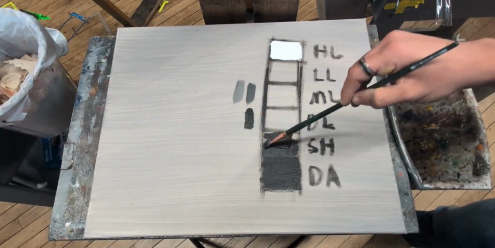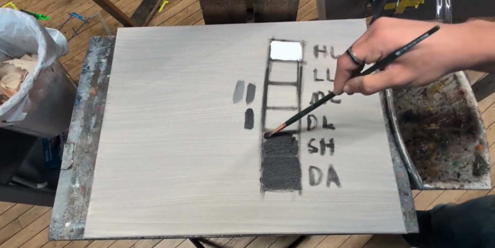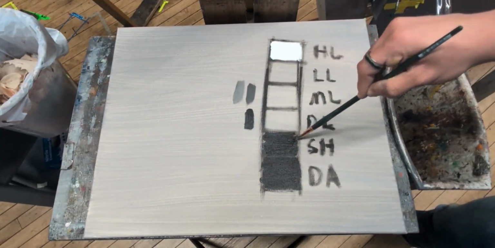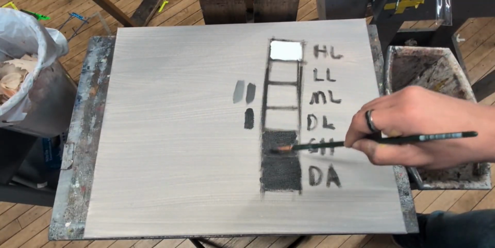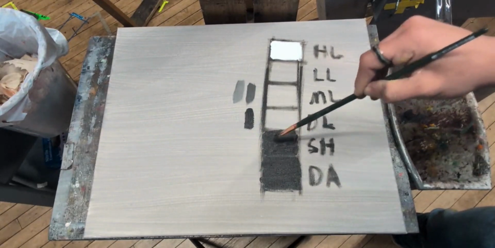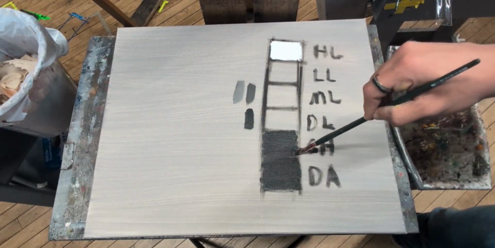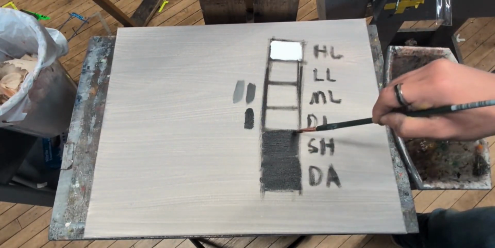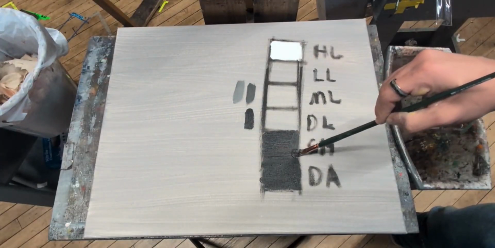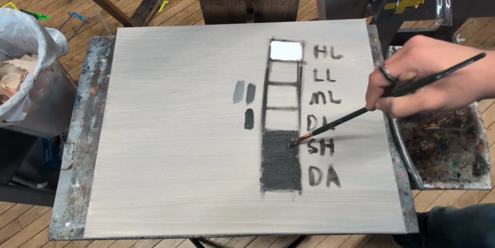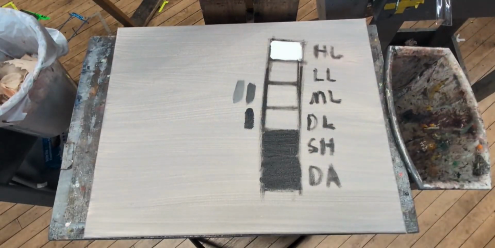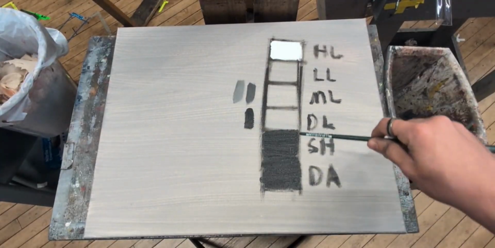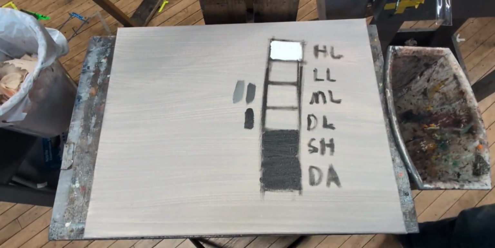I'm just taking it straight from the tube and adding it to this, because it will mix. That looks about right. Not where I initially wanted to go, but that's okay, because I still have at least a little bit of a range. If you notice, they're kind of close right now. I think the camera isn't really doing it justice.